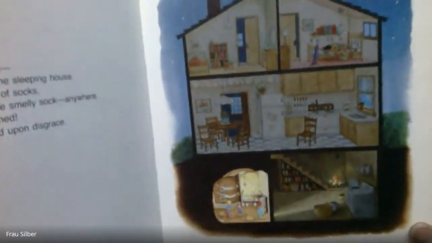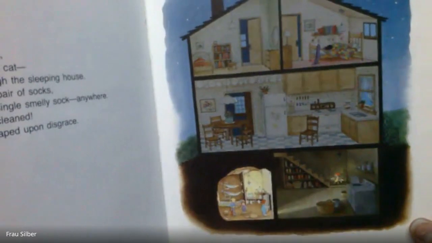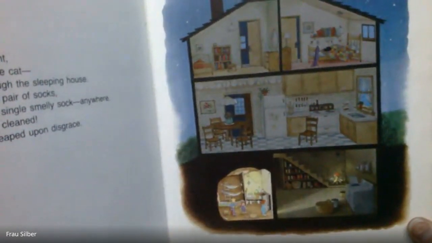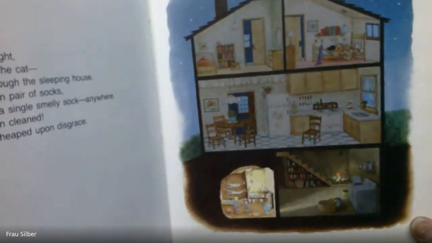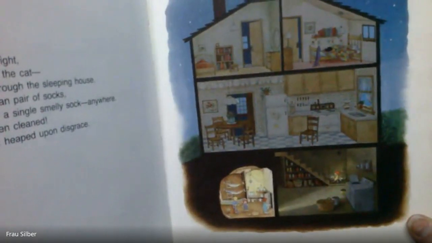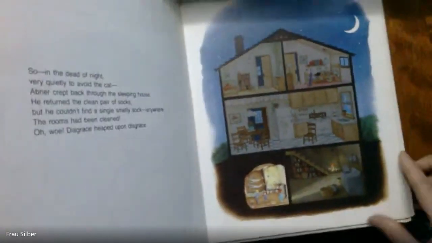So, in the dead of night, very quietly to avoid the cat, Abner crept back through the sleeping house. He returned the clean pair of socks, but he couldn't find a single smelly sock anywhere. The rooms had been cleaned. Oh, woe! Disgrace heaped upon disgrace.